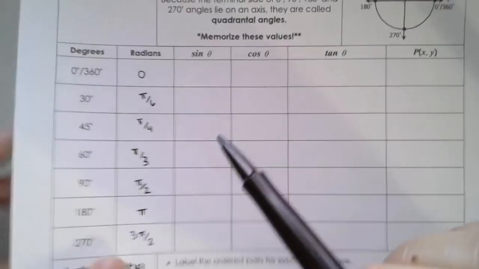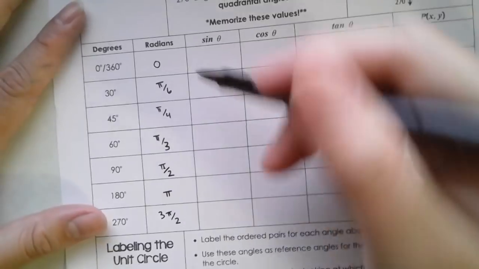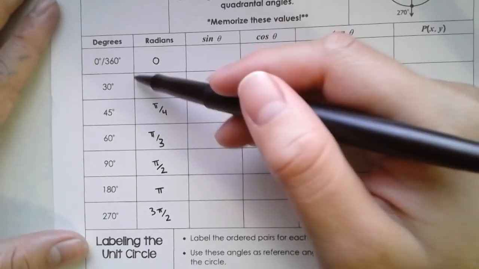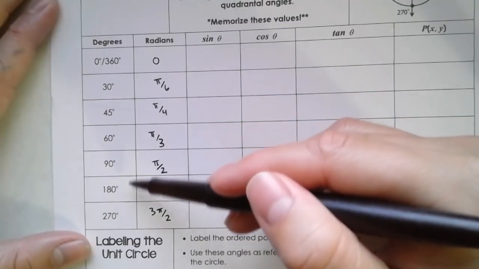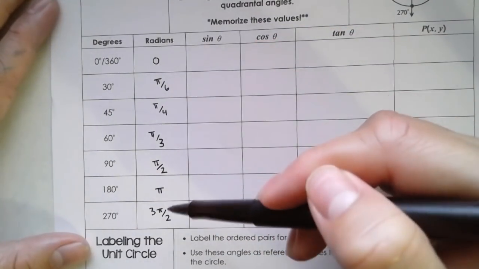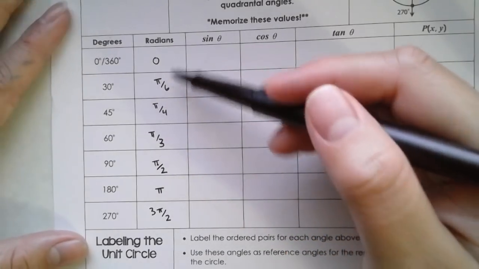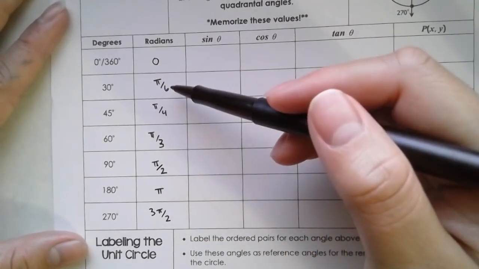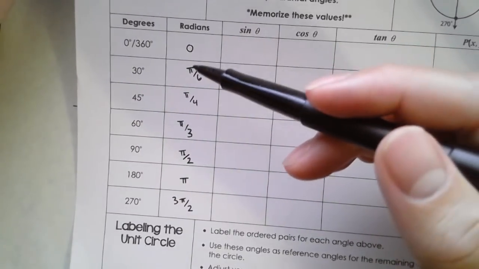Okay, so we're going to define our table here. What I have done in this column is I went ahead and already converted my degree measures into radian measures. Now before you do this, or go ahead and pause the video and write these in, I do want you guys to look at it this way.